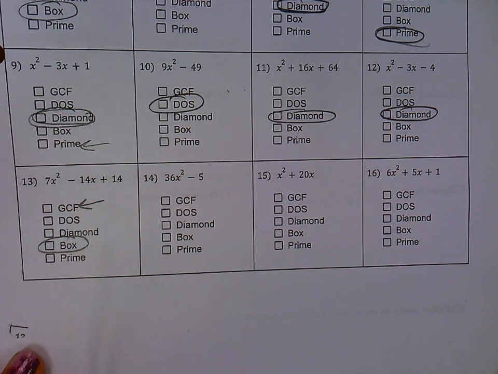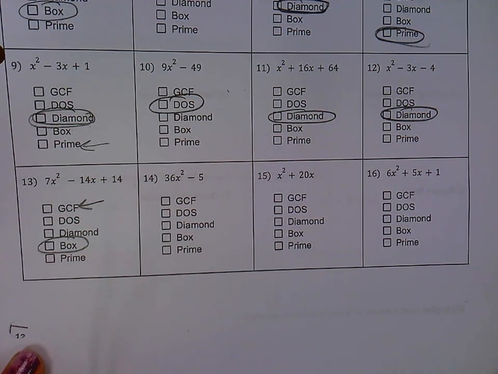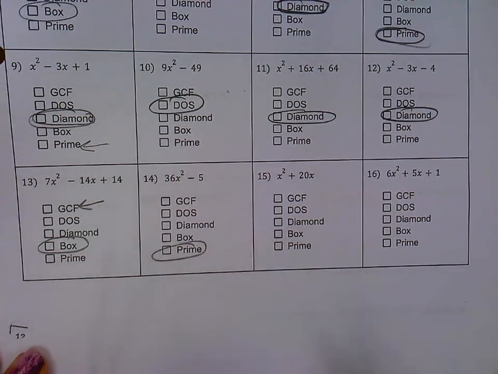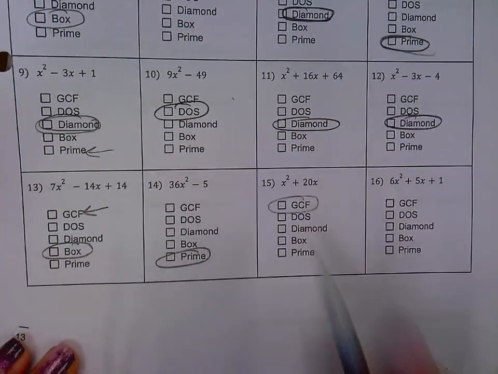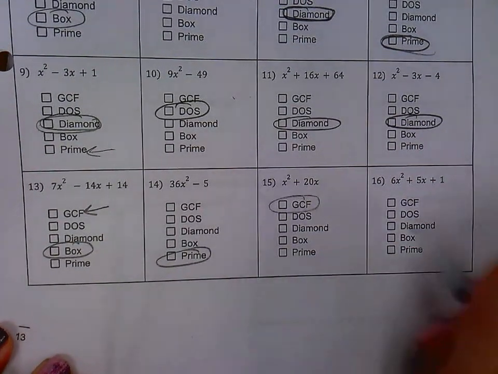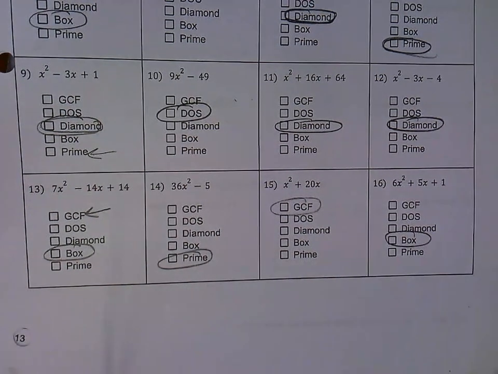What did someone say for 14? I would try DOS, but what's the problem with 14? 5's not a perfect square, so this one must be prime. 15 is a GCF, and 16, it's the 6x squared one, so that one needs the box for the trinomial.